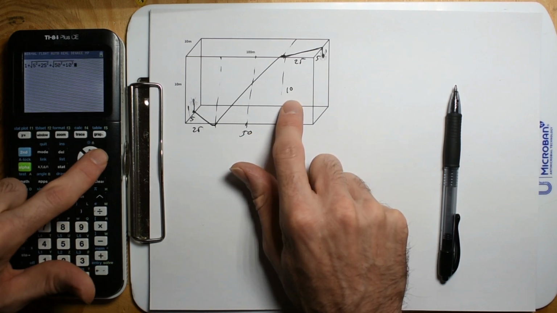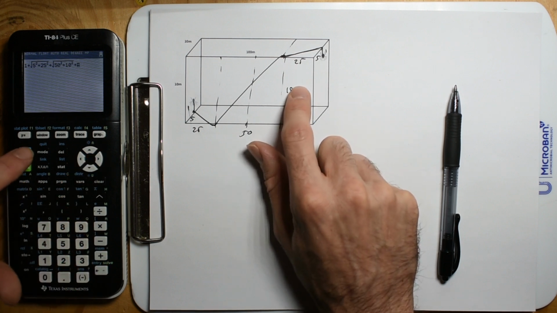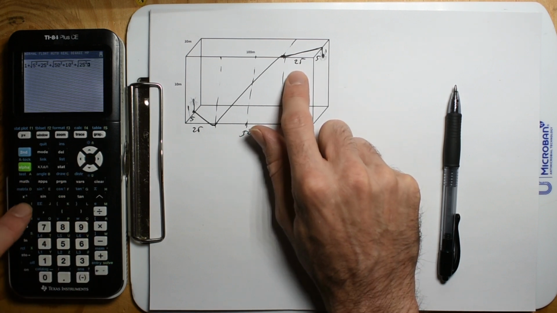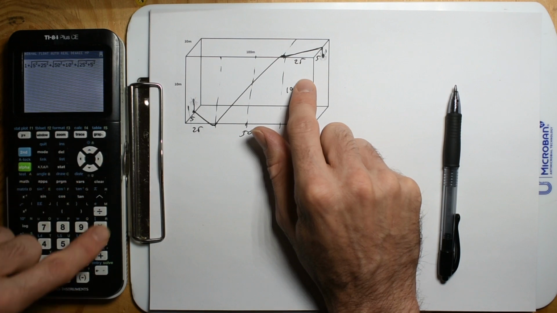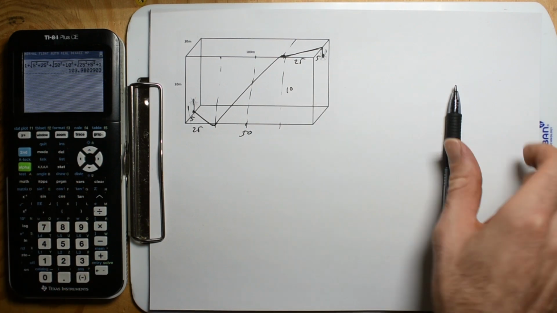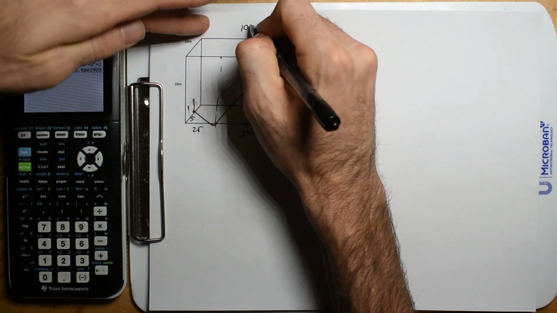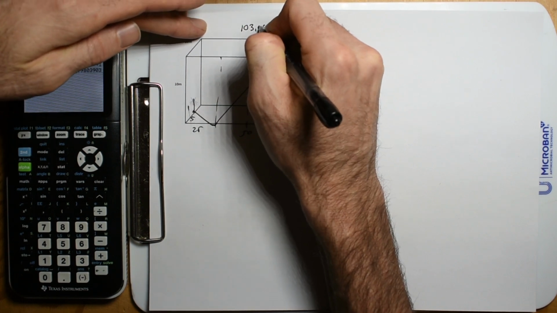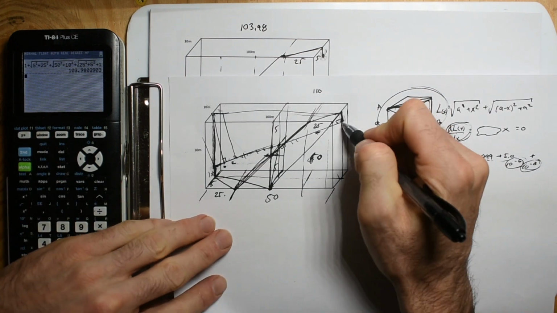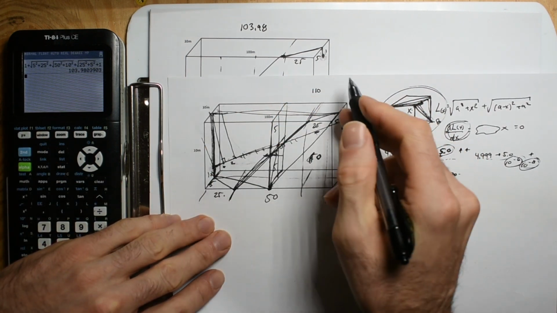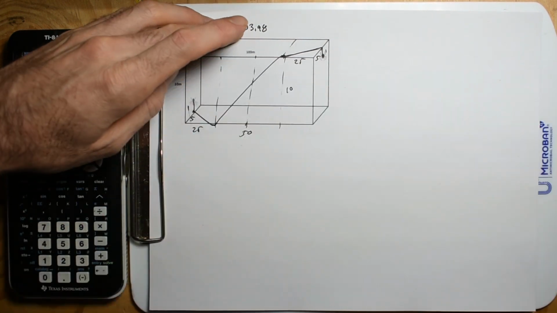So we're just using Pythagorean's theorem. Plus the square root of 25 squared plus 5 squared. Oh, and then plus 1. Okay, hell yeah. So that distance right there is going to be 103.98. And that's better than just going straight up, straight over, straight down. That was going to be 110. So we do have an improvement.